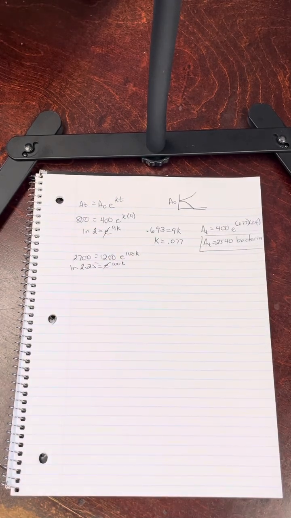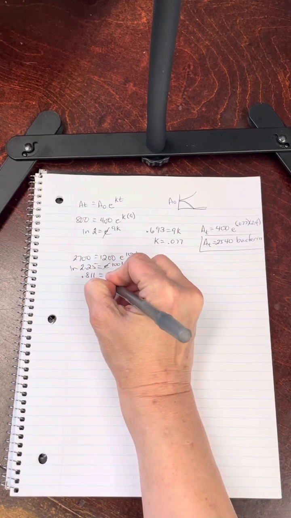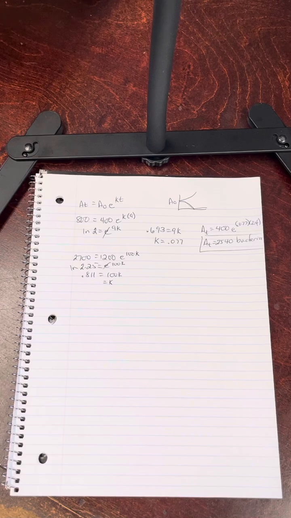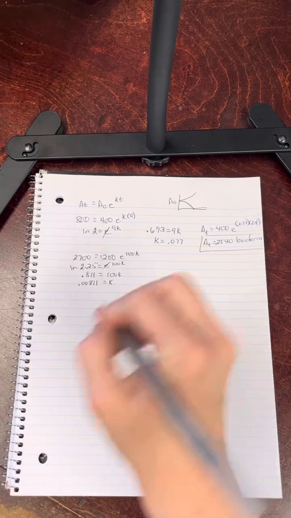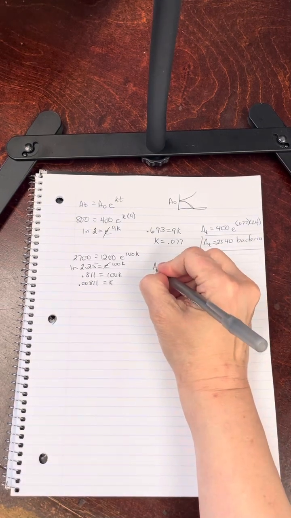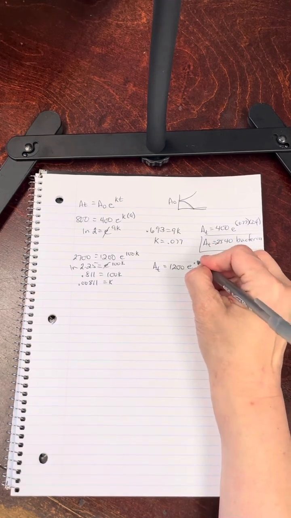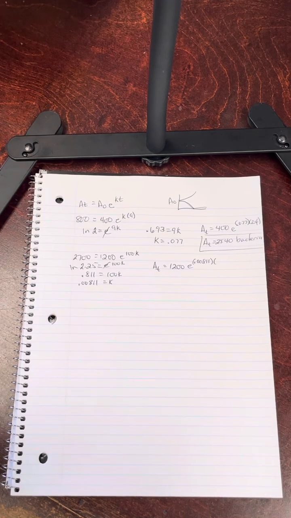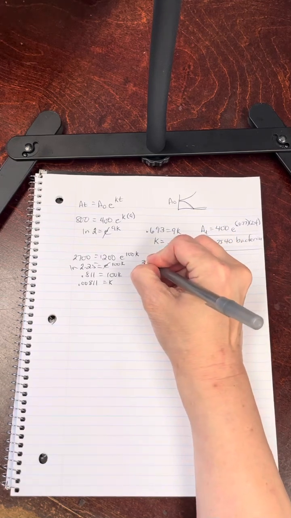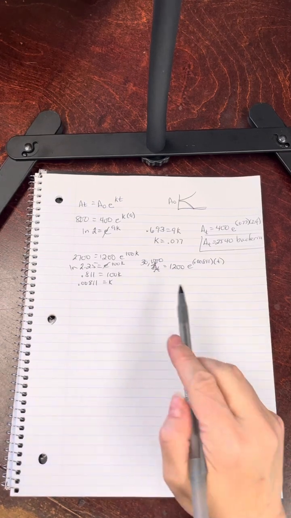Now you get 0.811 if I round it, equals 100k. Then the constant is, divide that by 100, 0.00811. And now it wants the amount after so much time has gone by. 1,200 is still the original amount, e, the constant 0.00811 is multiplying with, oh, wait a second. It told me a number, didn't it? Yes, it did. I do know the a sub t. It's 30,000, and we're solving for this t. There's where the difference is in these examples.